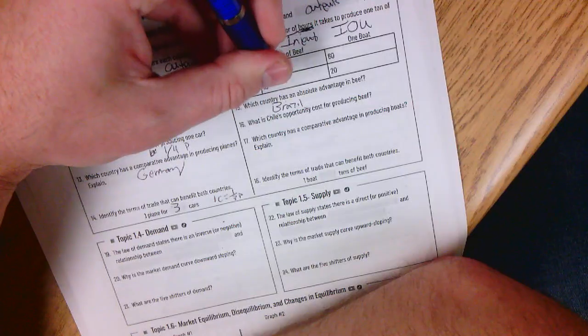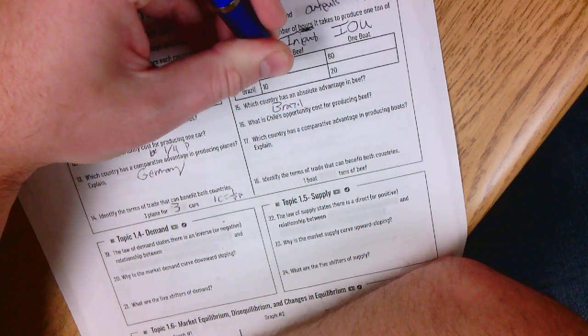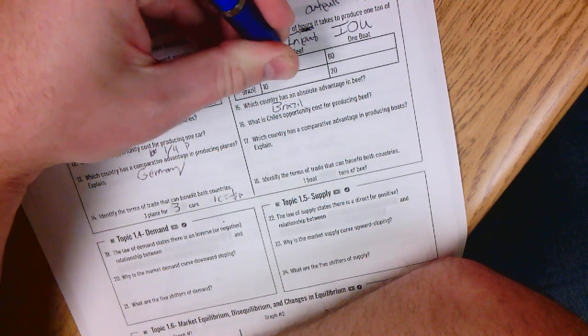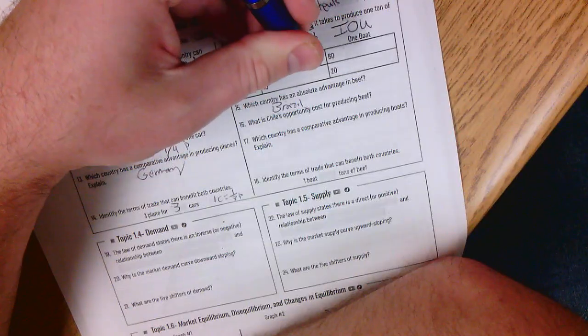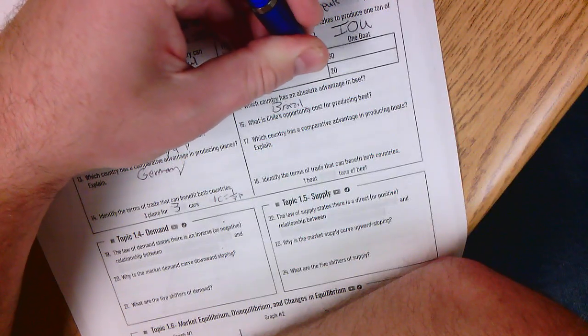So for Chile, the other is the 60 boats. We're flipping the input and the output here. We're flipping the numerator and denominator to make this input question an output question, essentially. So the opportunity cost is going under, so the 60 boats is going under the 20 beef that we're producing. So one beef is going to cost me a third of a boat.